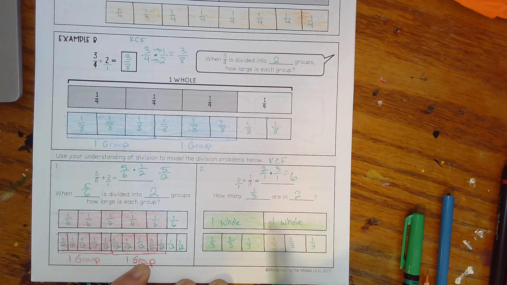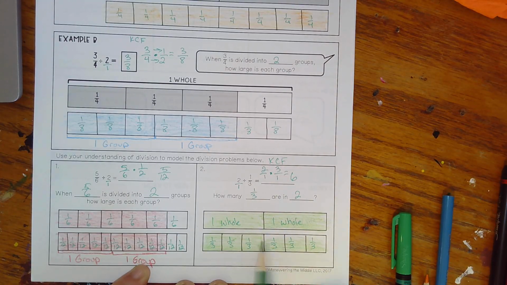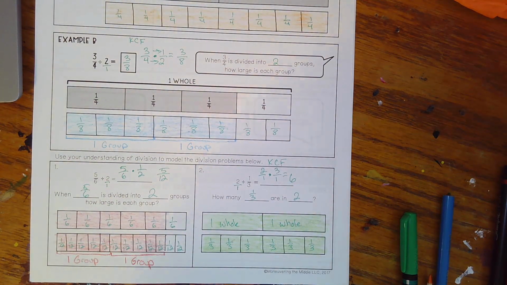Our second whole here, again, is comprised of thirds. 1/3, 2/3, 3/3. 3 over 3 is 1 whole. All right, let's go to the second page.